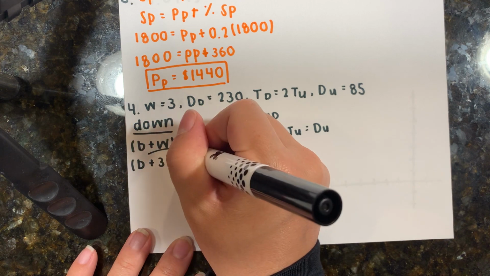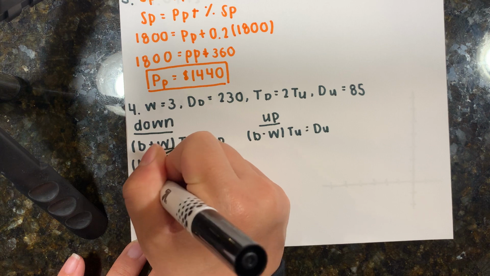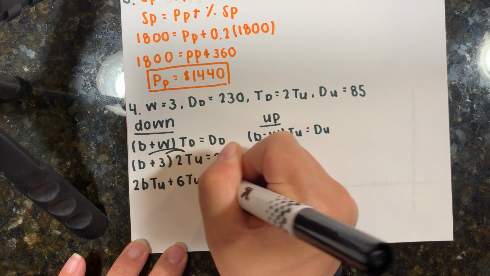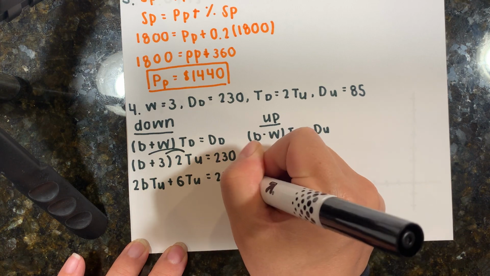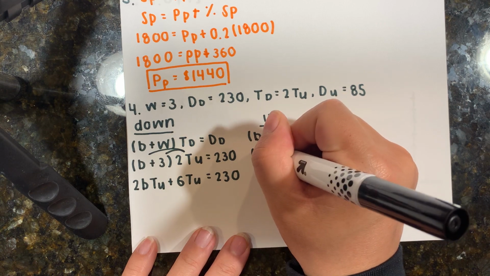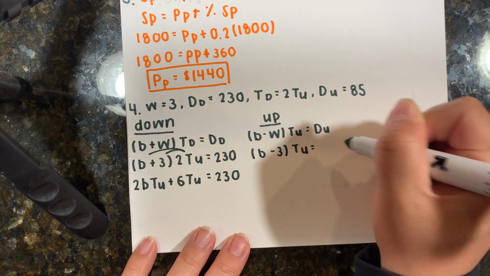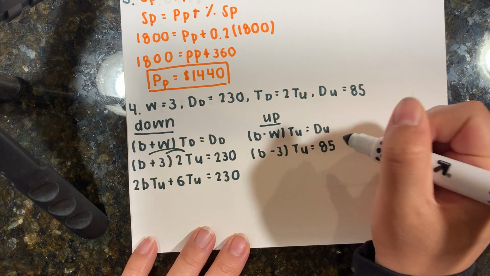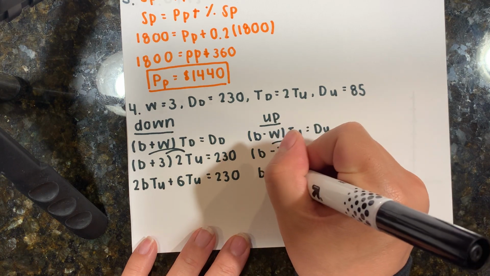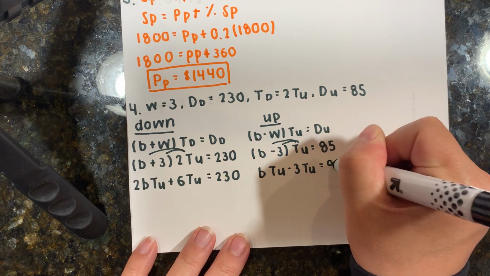You can distribute that. So that would be 2BTU plus 6TU equals 230. Now looking at this other equation, I have B minus 3 times TU equals 85. We can distribute the TU. So you get BTU minus 3TU equals 85.